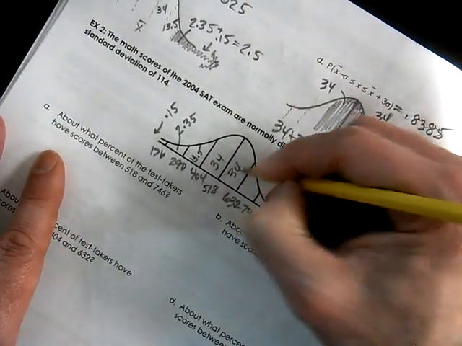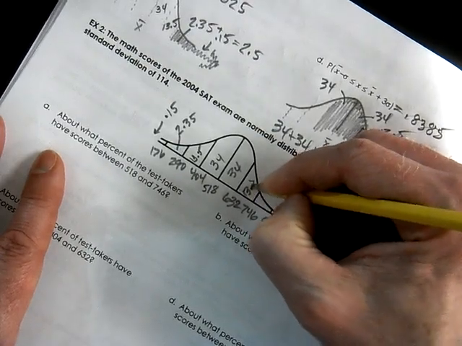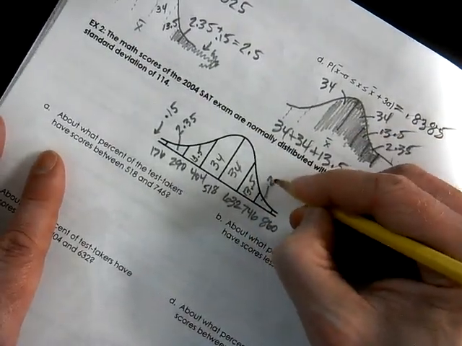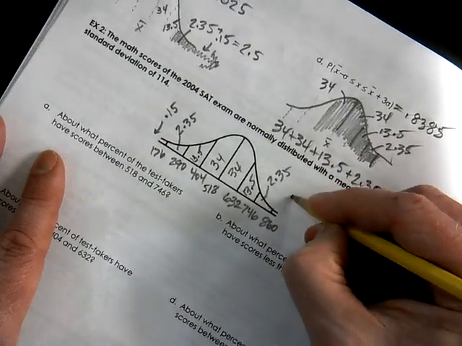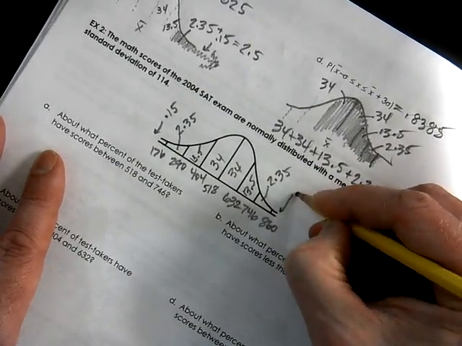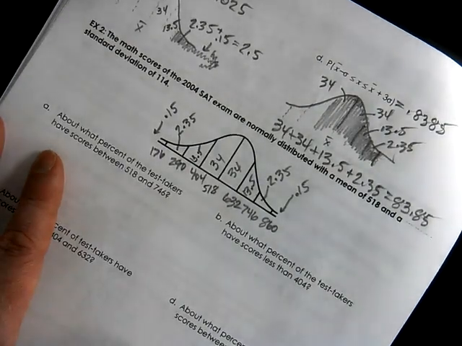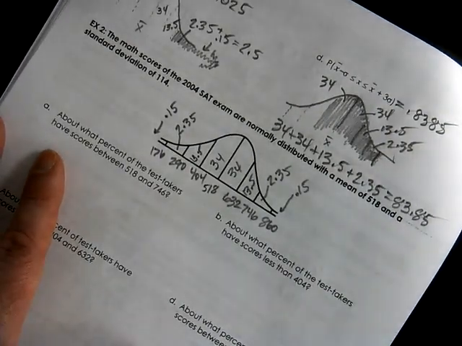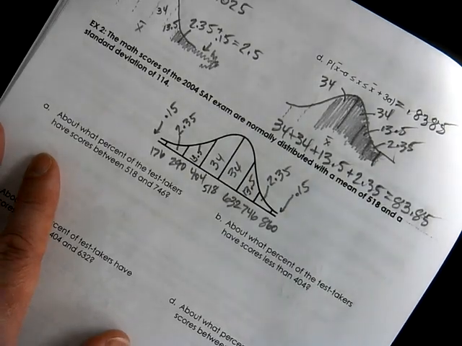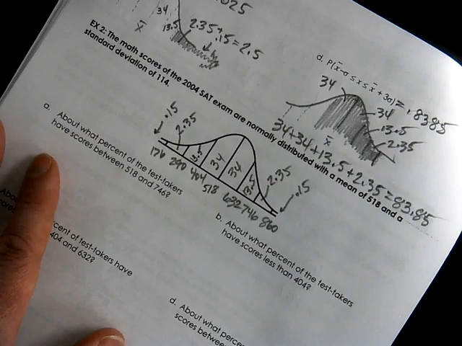This is 34, 13.5, 2.35, and 0.15. Those are all the numbers we talked about before. You want to get used to using those numbers. They're repetitive. You can check your data, see if it's right.